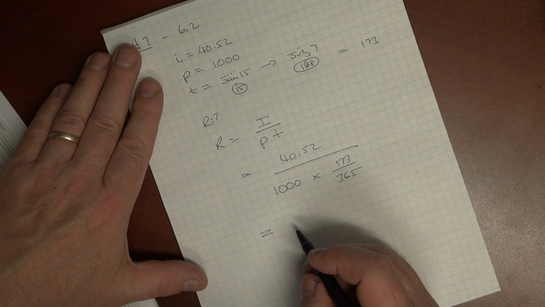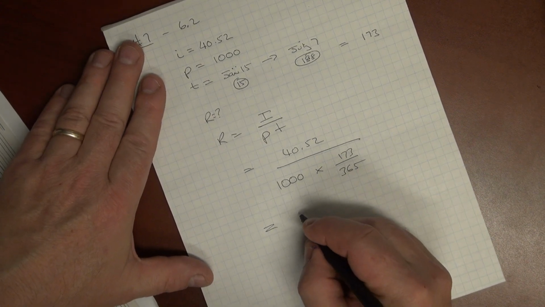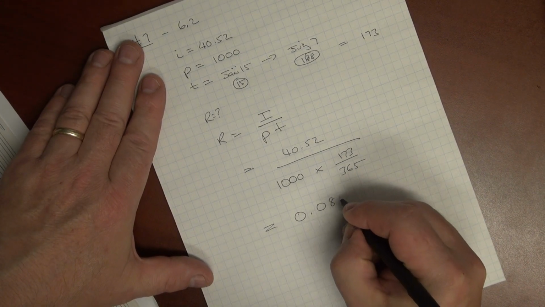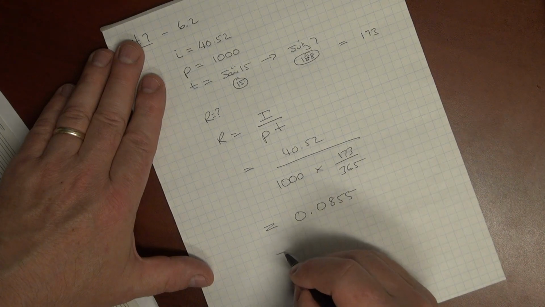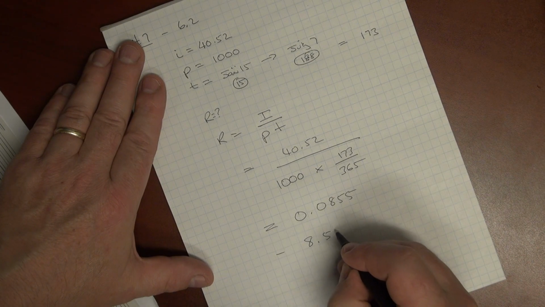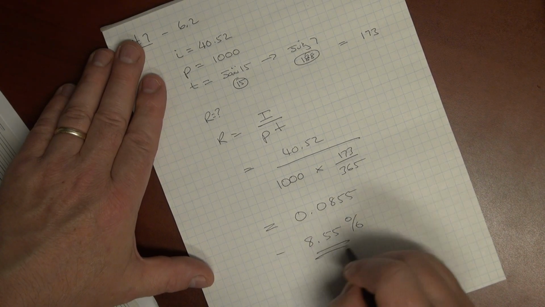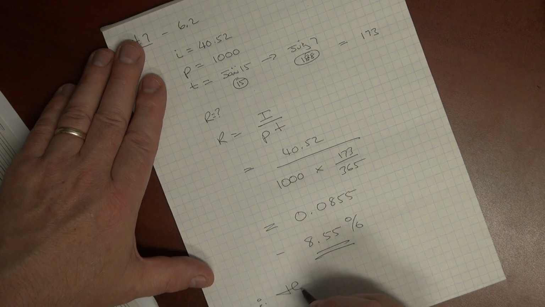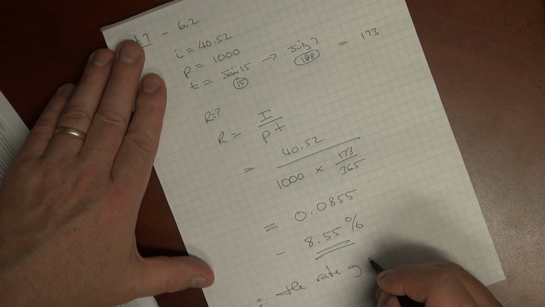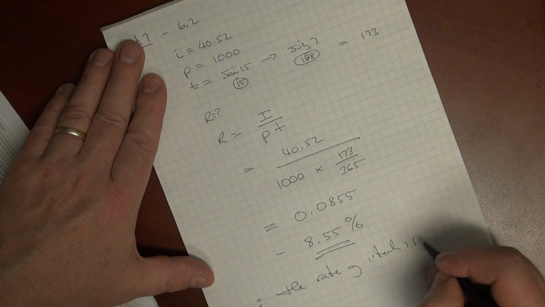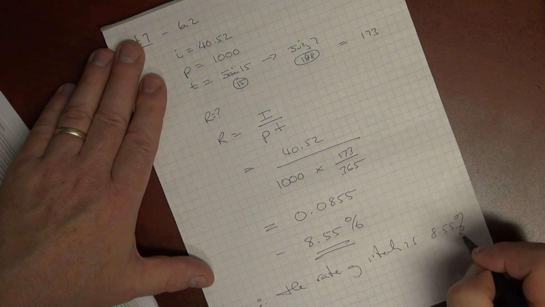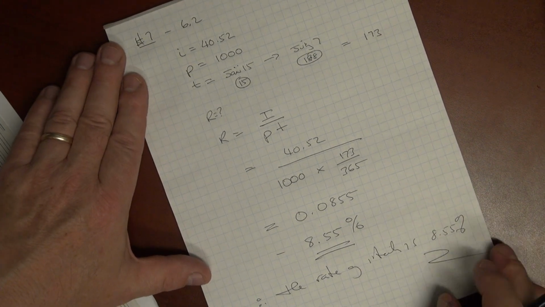And you will find that that will come out to 0.0855, which is 8.55%. Therefore, the rate of interest is 8.55%. Okay, that's how you do number 7.